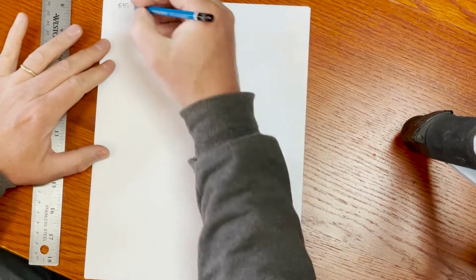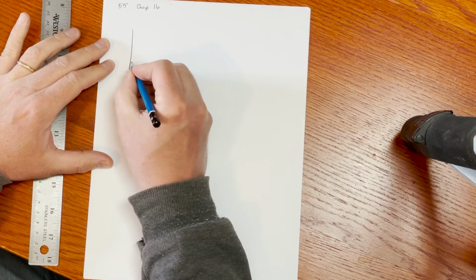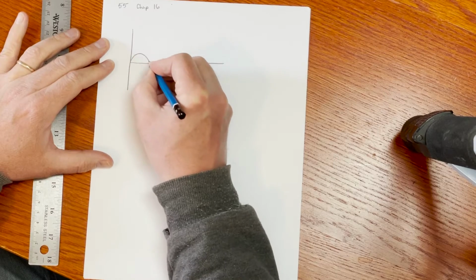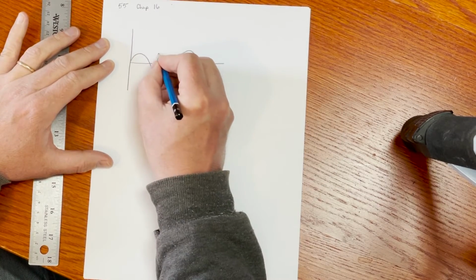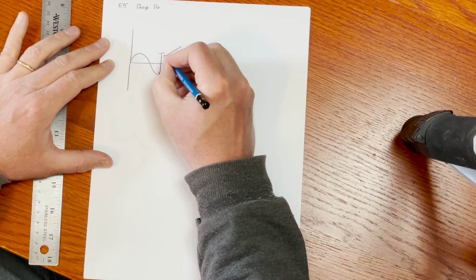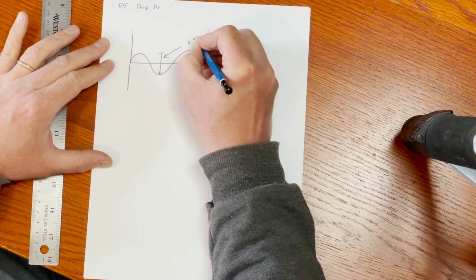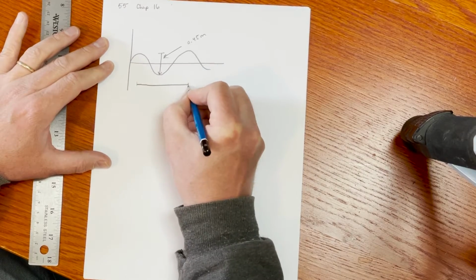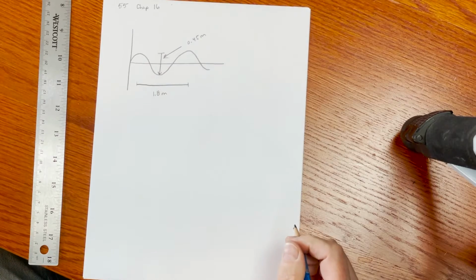And this has a surfer who's looking at a water wave, and this water wave appears to be more or less sinusoidal, and they notice that the vertical distance from peak to trough is 0.45 meters. And then they further observe that the wavelength is 1.8 meters, so the distance from crest to crest.